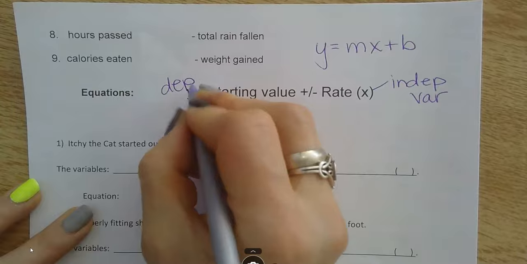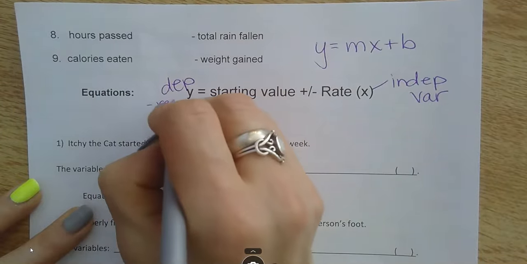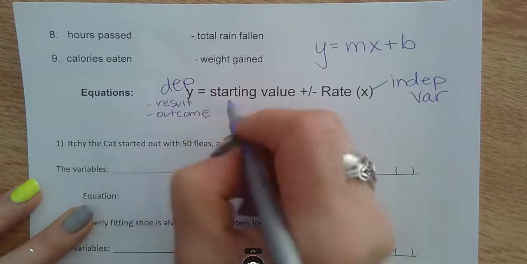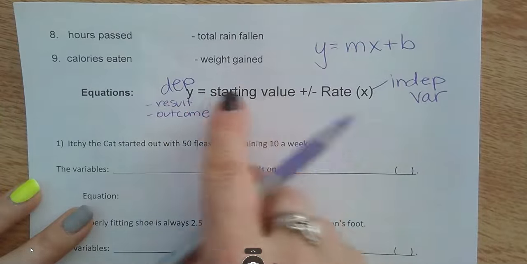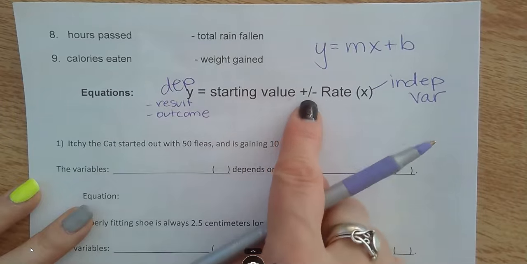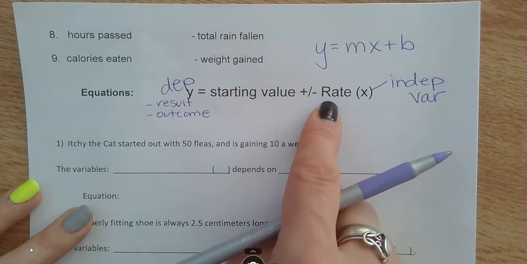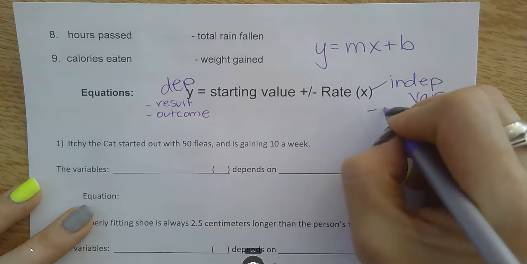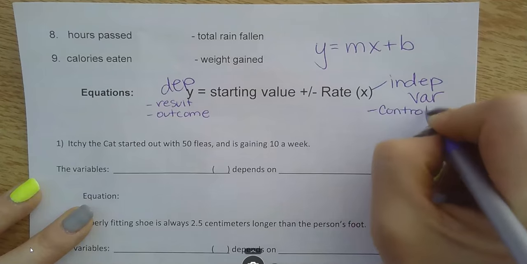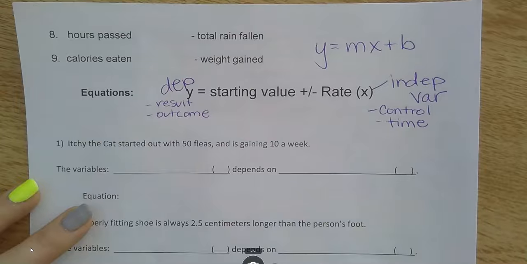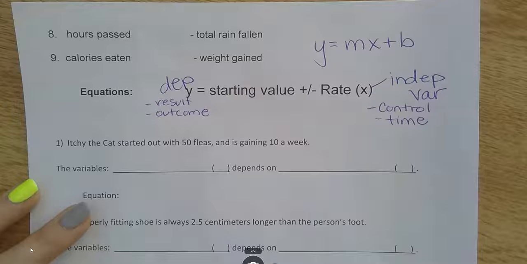Okay, so this is still the result, or the outcome, is equal to, well, maybe you have some starting value, whatever you start with, and then it goes up or down from there depending on a rate, and your X variable or your independent variable. Remember, this is the thing in control or time. Okay, so this is just a very basic introduction to writing equations. We're going to do a few together.